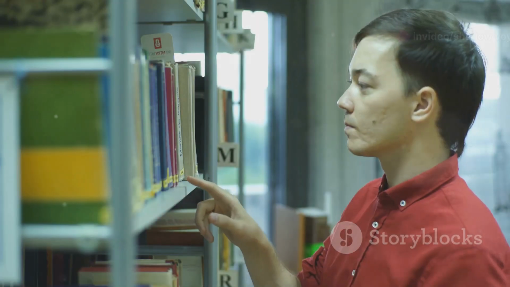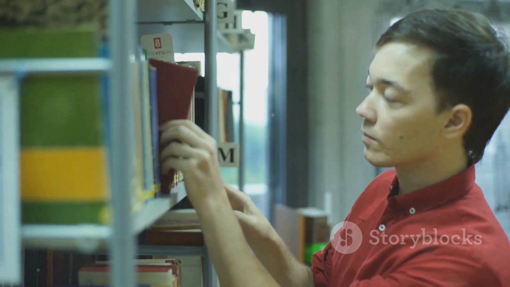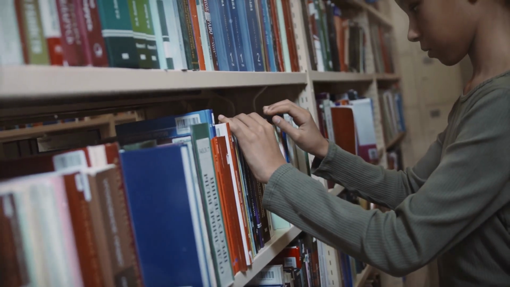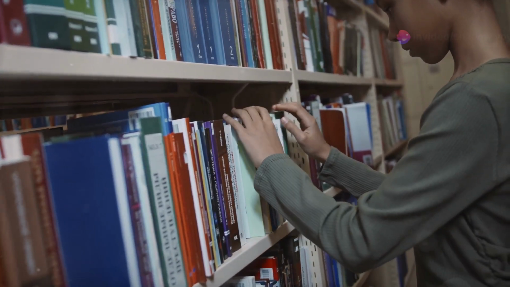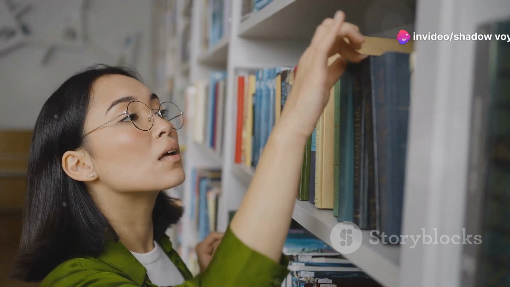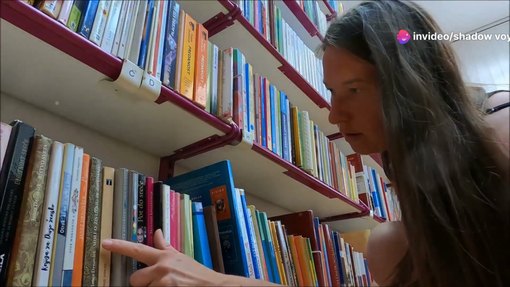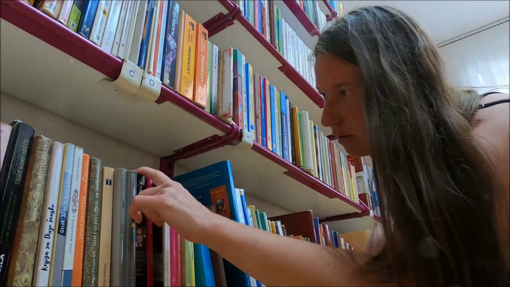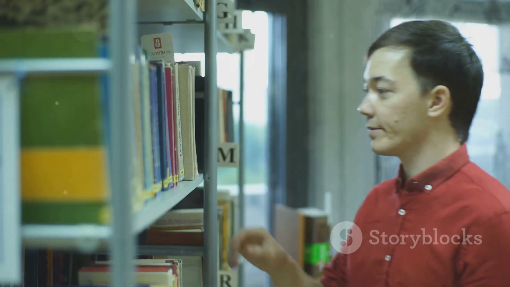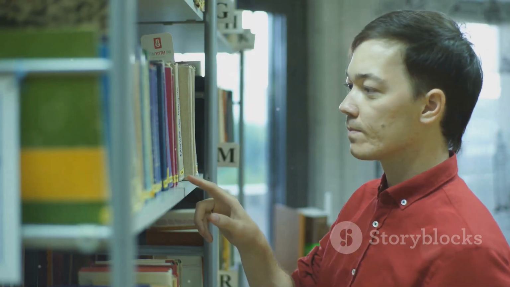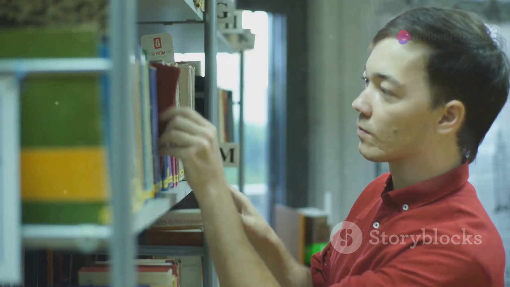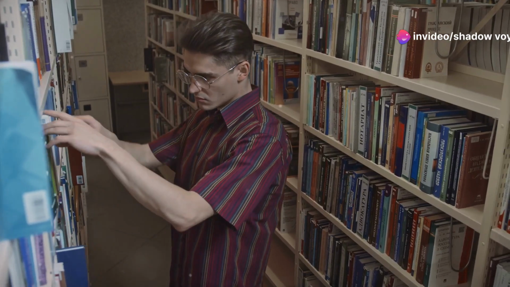Let's start with the most basic SQL command, select. This command is like asking the librarian for a specific book. In SQL, you use select to retrieve specific data from a table. You specify the columns you want and the table where they reside. For example, if you want to see all the book titles in a table named Books, you'd use the following query.